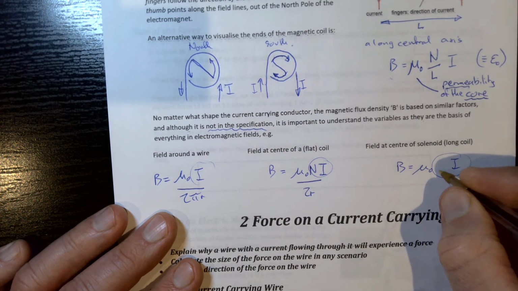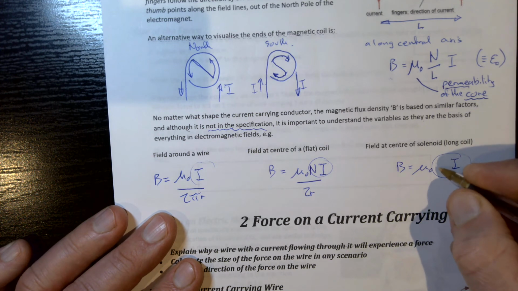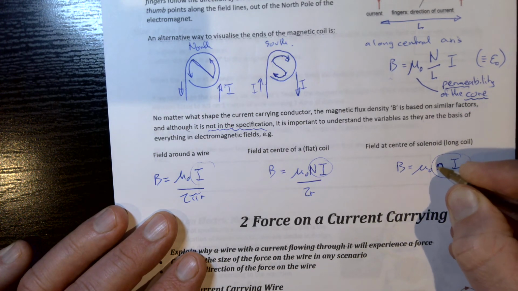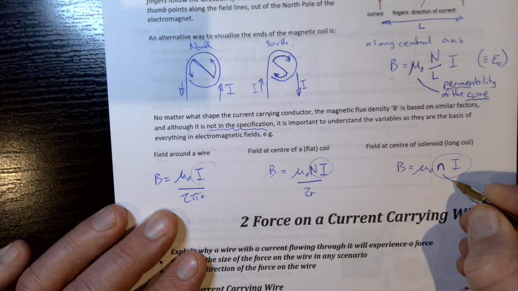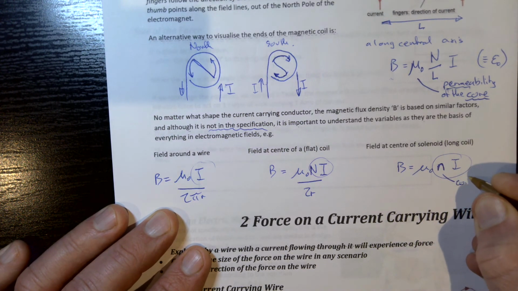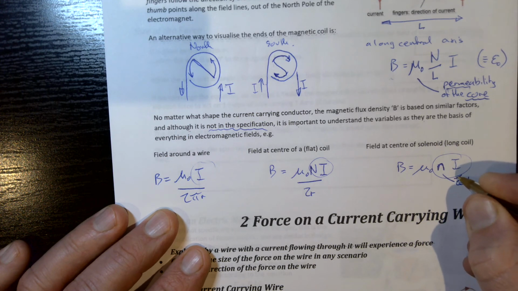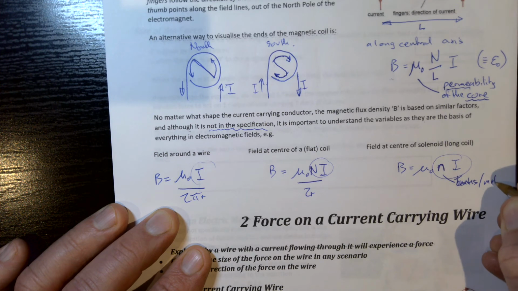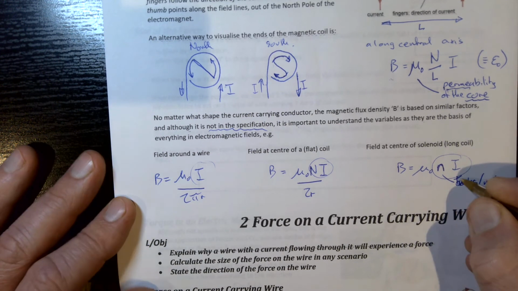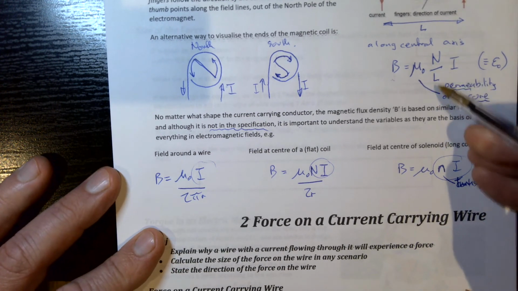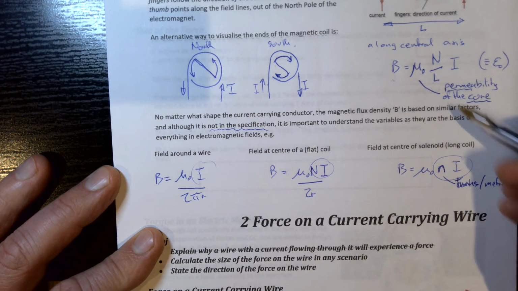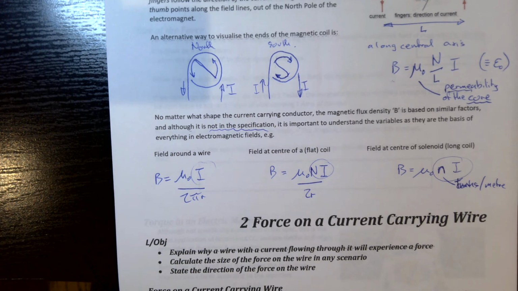Now, the way I tend to remember this is different. This may appeal to you if you're trying to memorize stuff. I use a little n, little n is used for coils, number of turns per meter. So it's a simple way of doing it. It's just the same thing: number of turns around the core, and the length of it. So those are the key basic ideas.